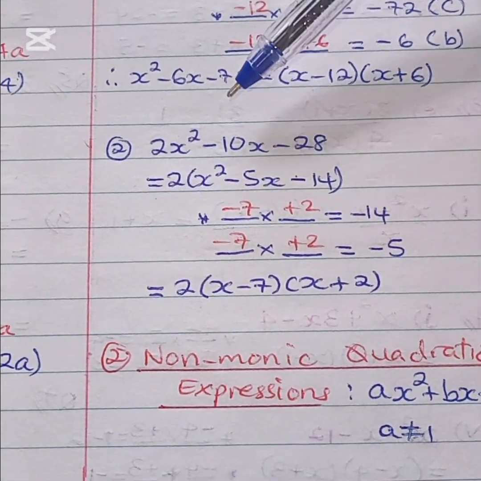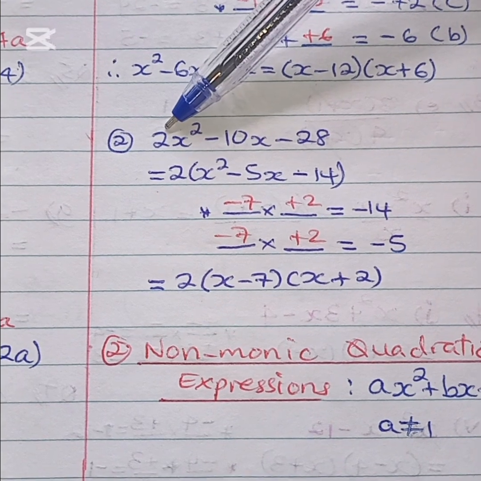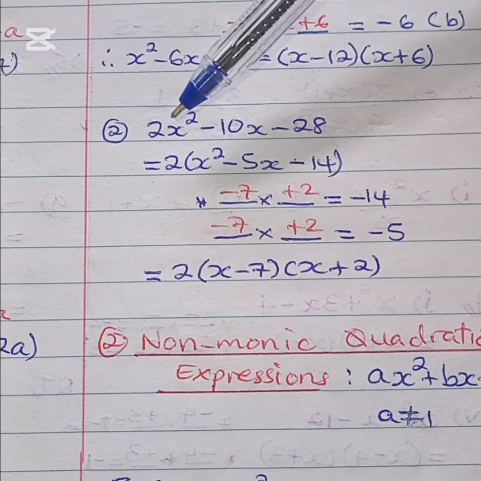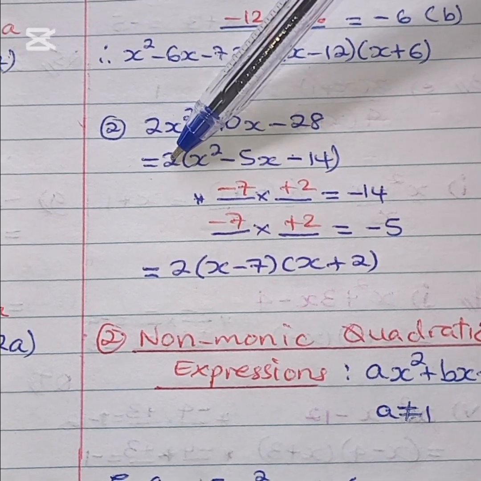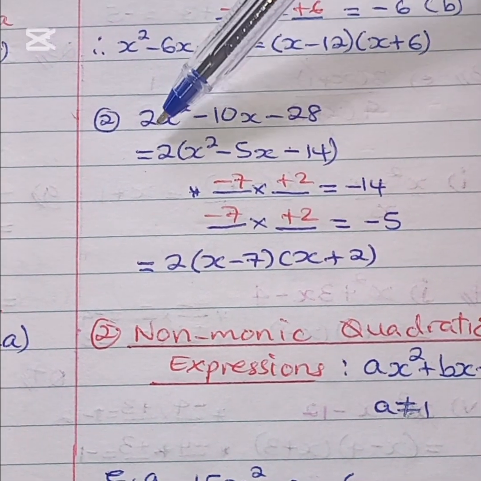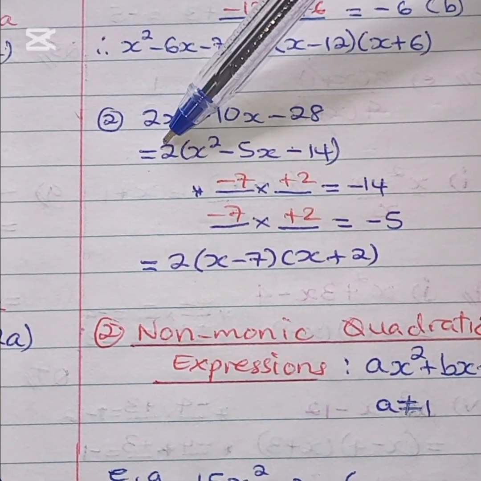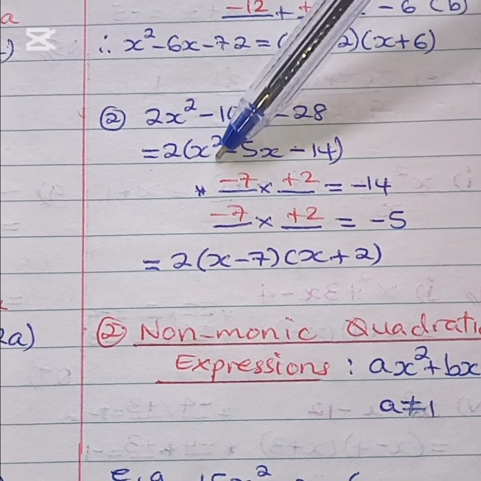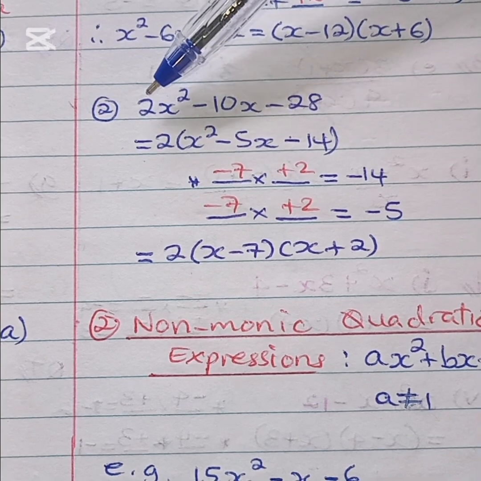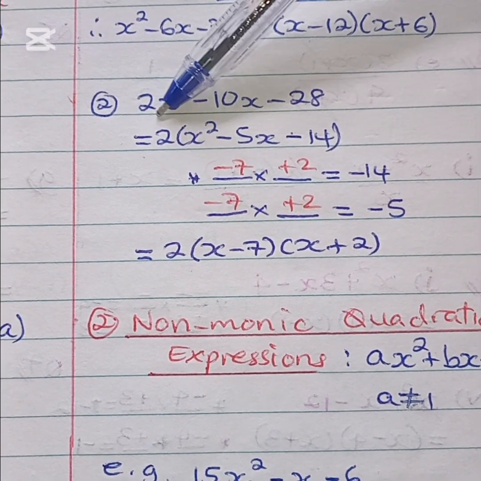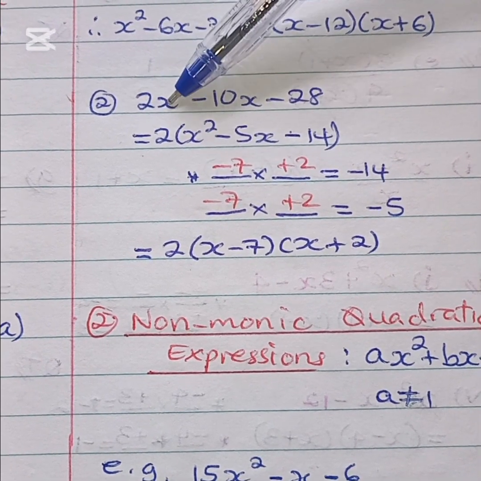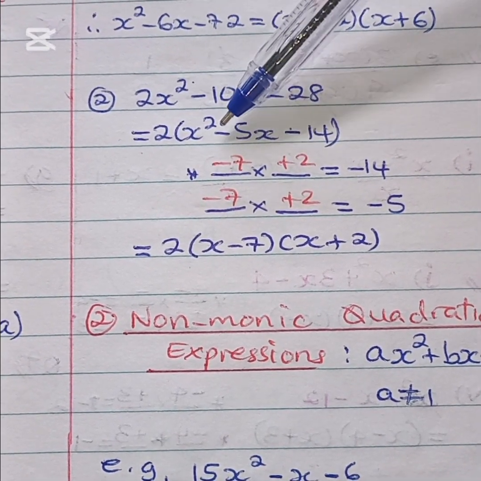I mean, factorize. So if you look at the a and the b and the c value, they all have a common factor of 2. So put the common factor outside, and then we find the uncommon factors and put them in bracket. So here's how you find the other factors. 2 times what will give you 2x squared? Well, 2 times x squared gives you 2x squared. Or you can go the other way. 2x squared divided by 2 gives x squared. So x squared is the other factor.